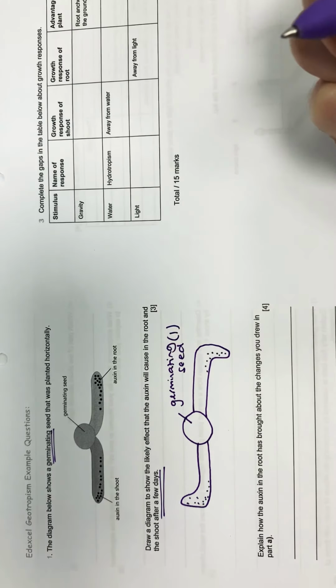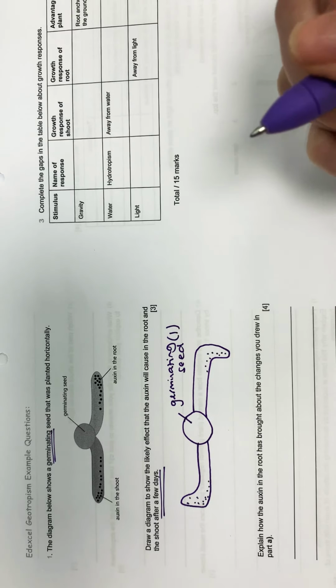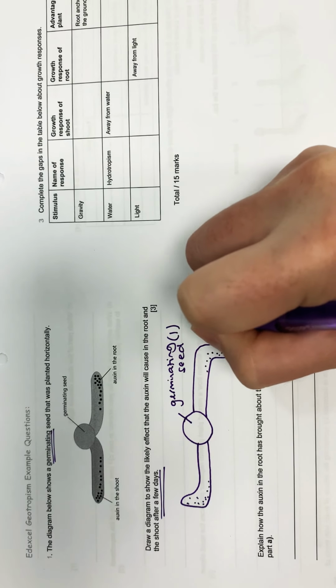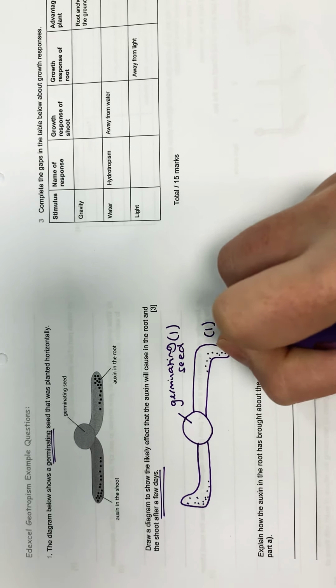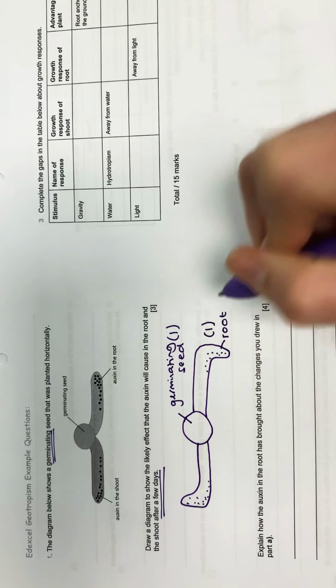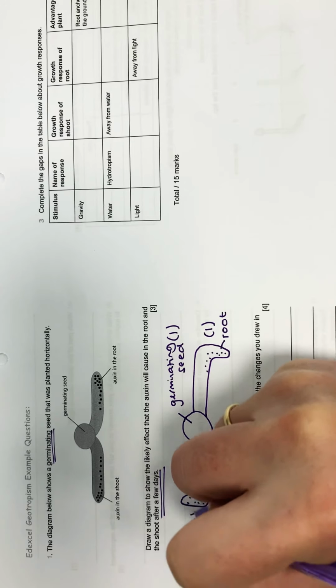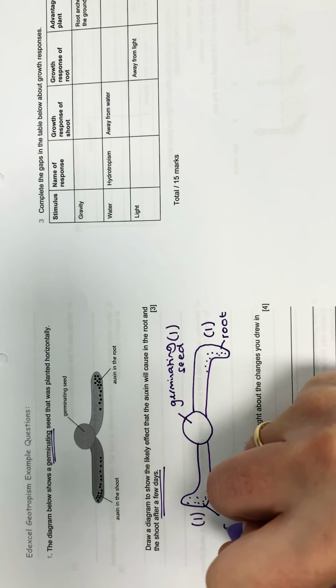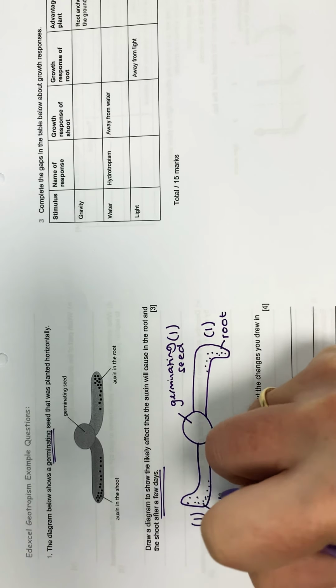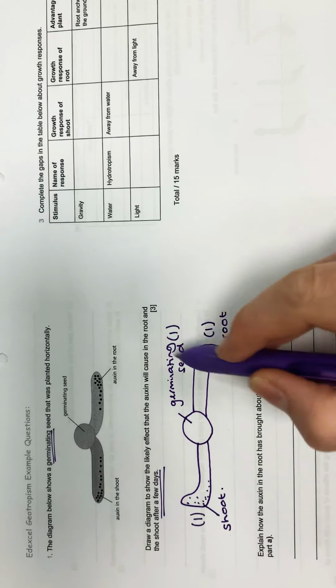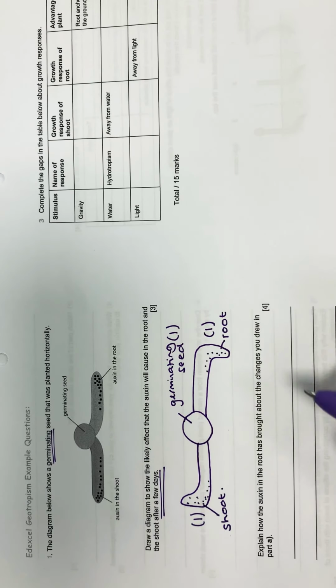The mark points here are that we have 1 mark for drawing the germinating seed and labelling it, 1 mark for correctly drawing the root, which should be labelled, and 1 mark for correctly drawing the shoot, and it should be labelled. So those are your 3 marks available, so that's quite an easy set of marks.